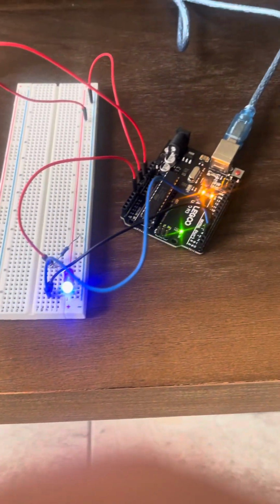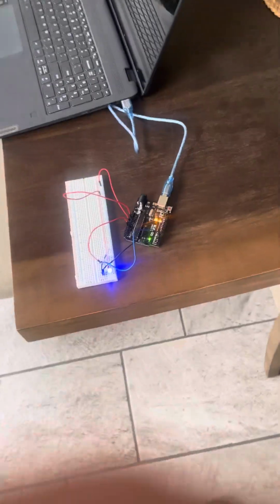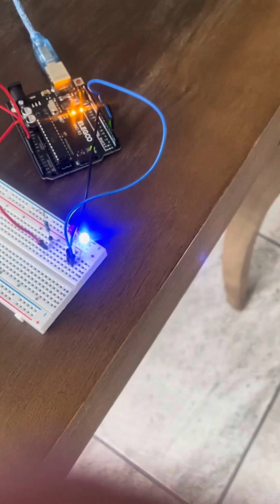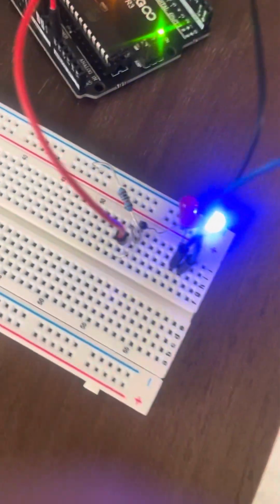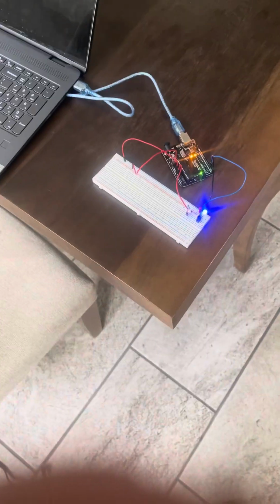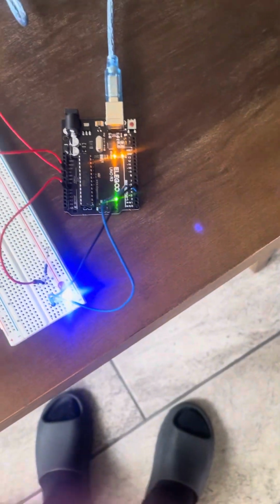In this circuit, we are using a thermistor to determine the temperature in the room. The way this circuit works is if the temperature in the room is below 80 degrees Fahrenheit, this blue light will be on. And if the temperature in the room is over 80 degrees Fahrenheit, this red light will turn on. It is all controlled by this microcontroller.